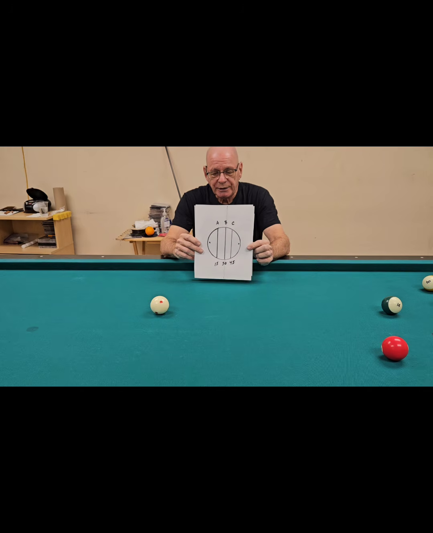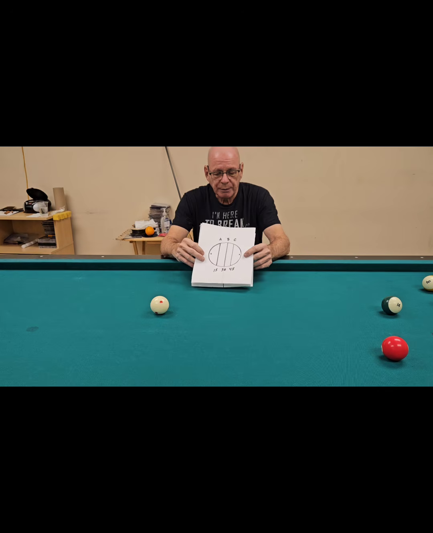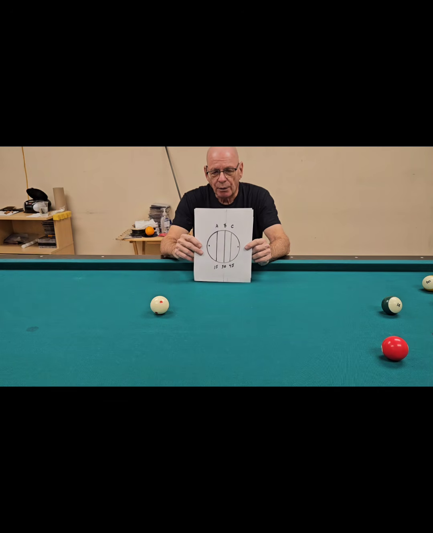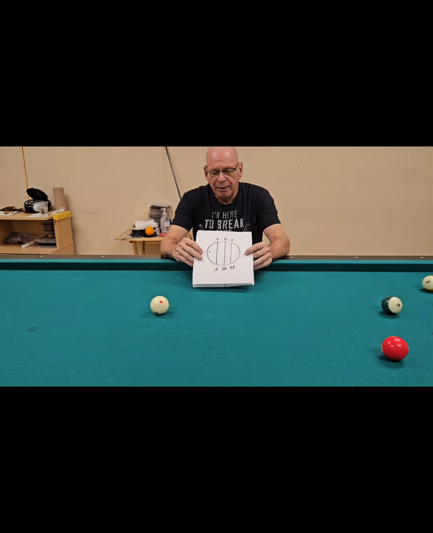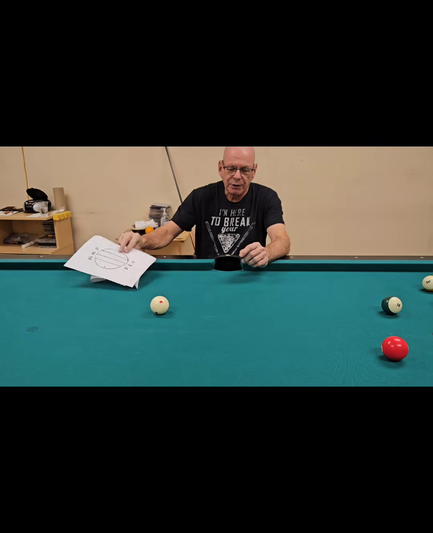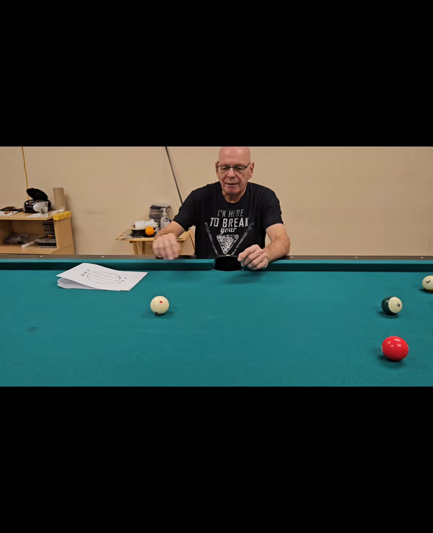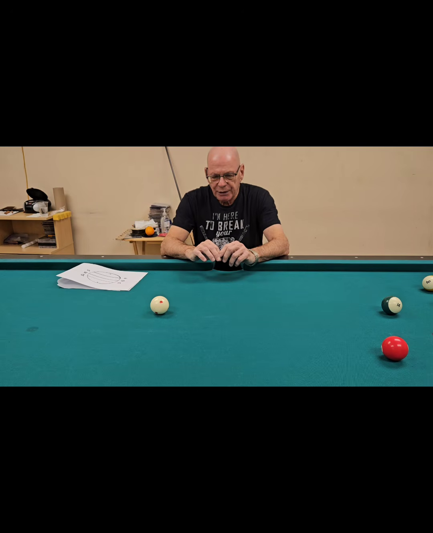When you're placing the cue ball, or if the cue ball is behind the object ball, you basically go to center cue ball, aim at one of these aim lines, and pivot either to the left or to the right. Now, people ask, why do I pivot left or pivot right? The difference is that it just makes the pocket thinner or thicker.